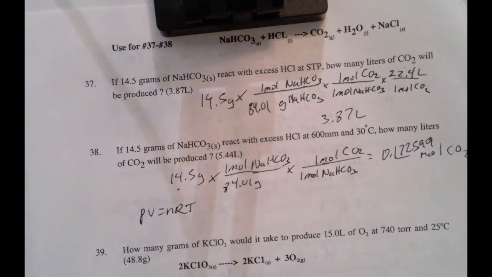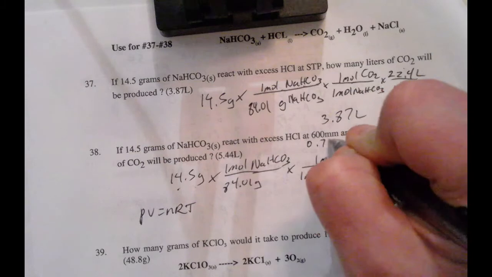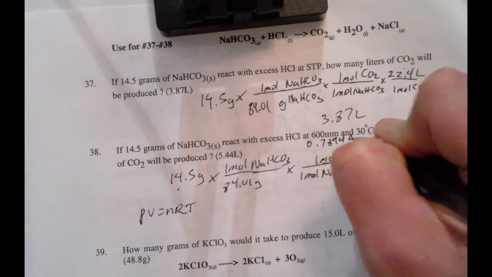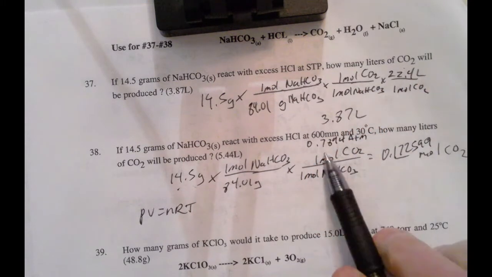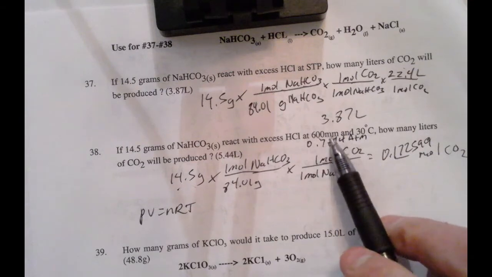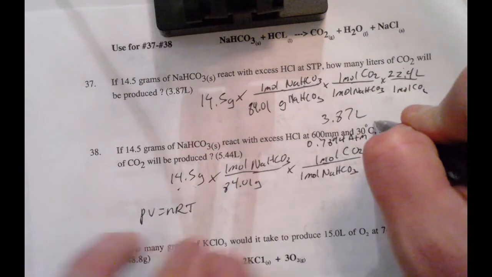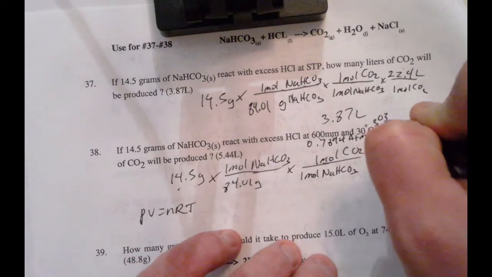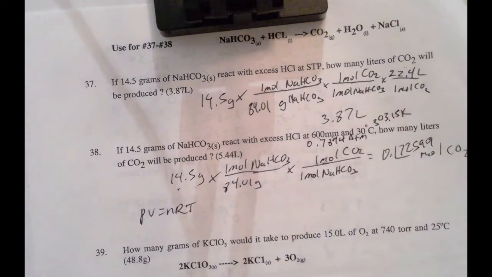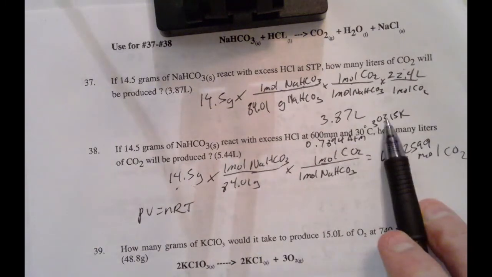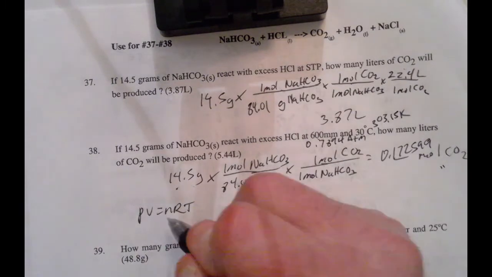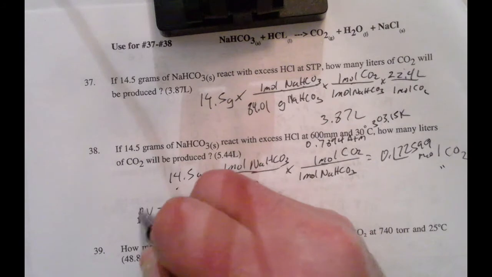PV equals nRT. 0.7894 atmosphere. With 1 significant digit, but I think that's supposed to be 600 exactly. 273.15 plus 30. That would be 303.15. So there's our P, our T, and our n. So we want to solve for volume. We divide both sides by P.